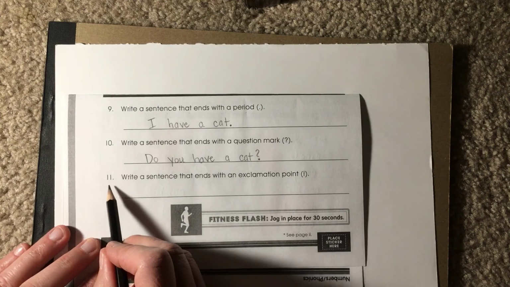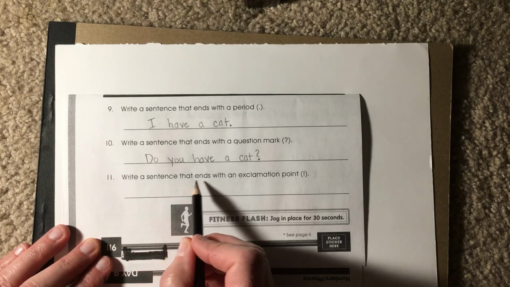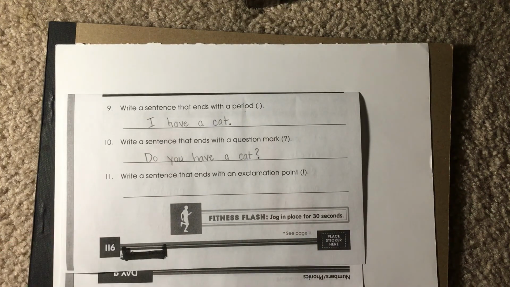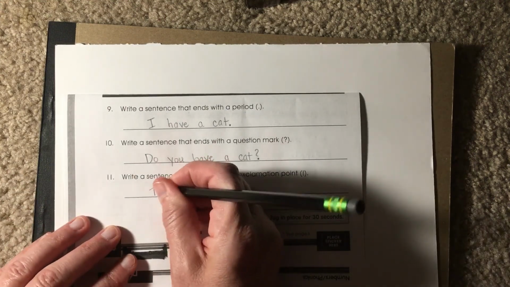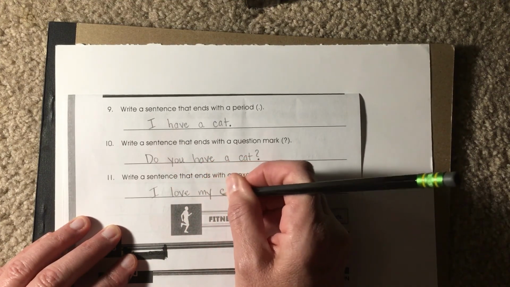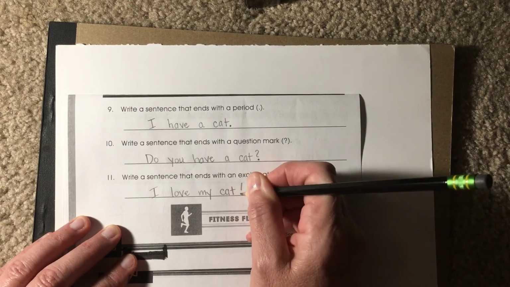Last one, number 11. Write a sentence that ends with an exclamation point. That means a sentence with some excitement or emotion and strong emotion in it. So I could say something about my cat. How about, I love my cat. Exclamation point.